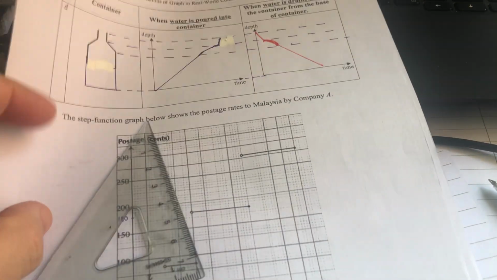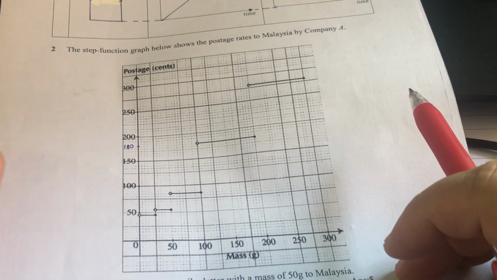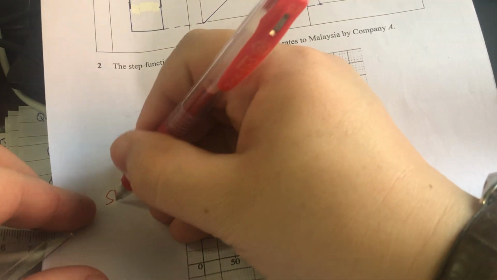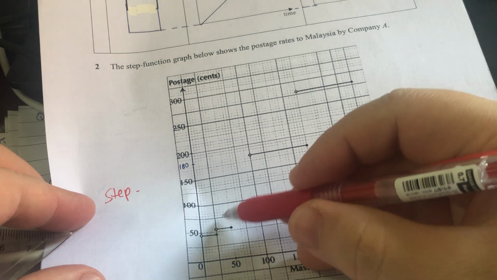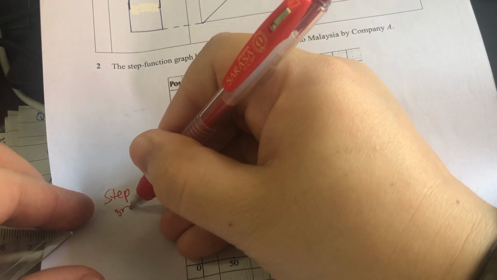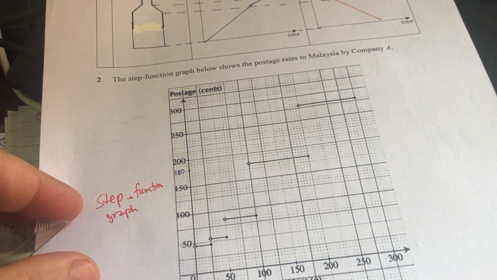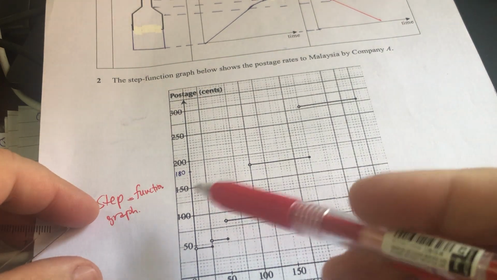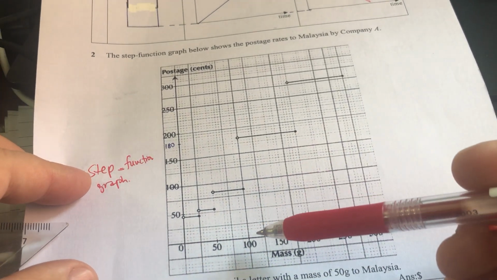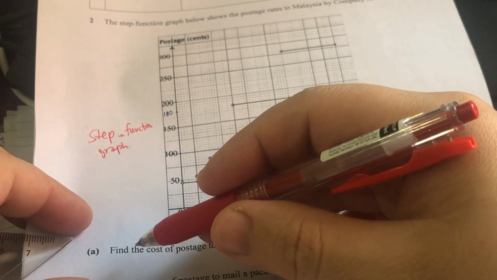Now let's move on to the next part. The next part is what we call a step function graph. Step function, like one step, two steps, climbing up the steps. Not very important. If you look at the O-level past year questions, they don't really have this kind of question. But just in case they decide to set it in 2022, we just learn it because it's a very simple graph, so nothing much to set.